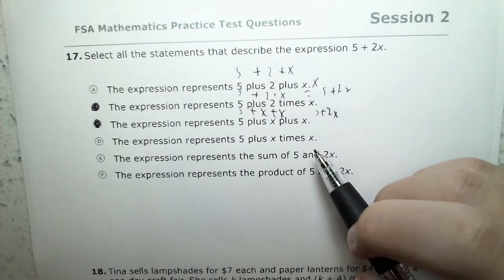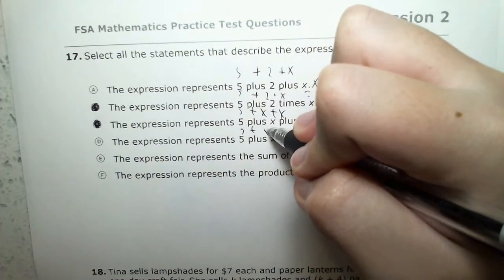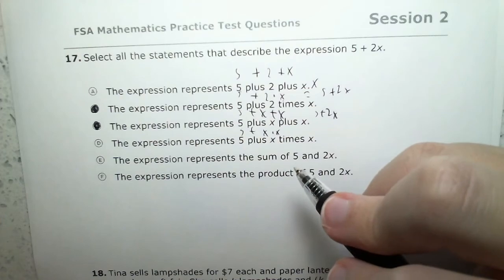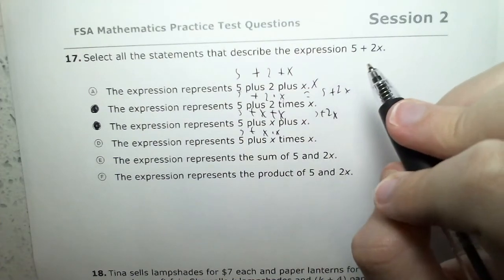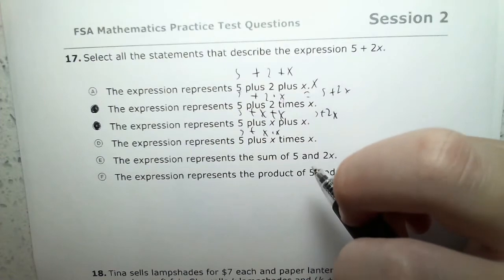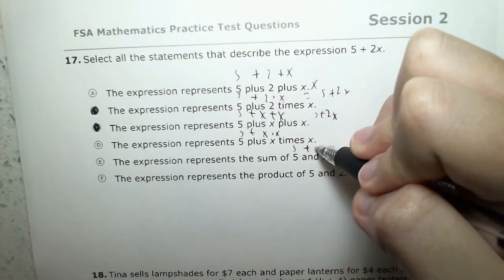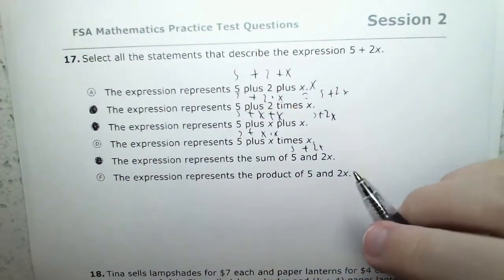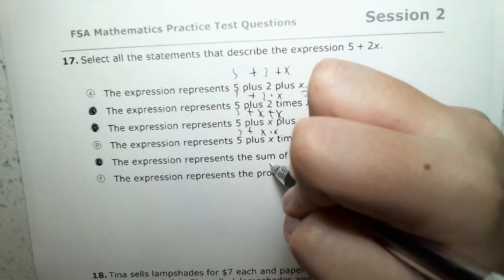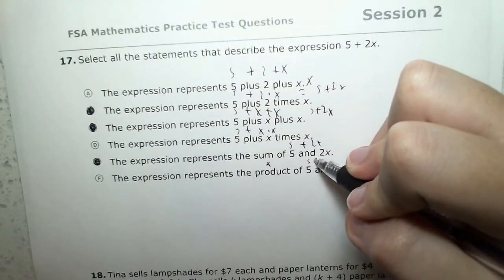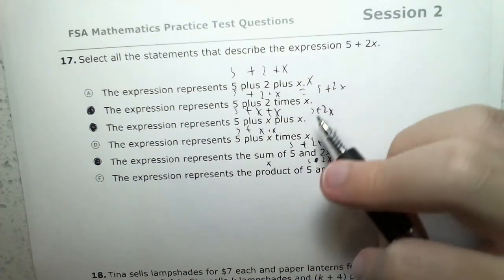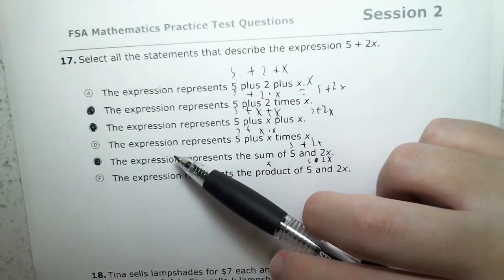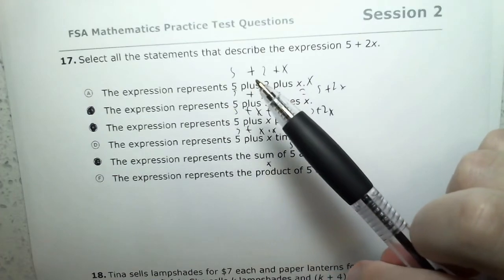Then we've got 5 plus x times x, which ends up staying the same. It doesn't equal 5 plus 2x. Now we've got the sum of 5 and 2x, which is 5 plus 2x. That's the same. And then last but not least, the product, which is multiplication: 5 times 2x, which is not the same as this over here. So B, C, and E are all correct answers.